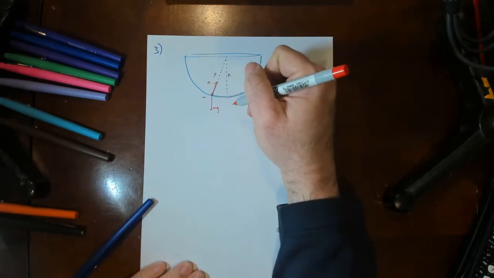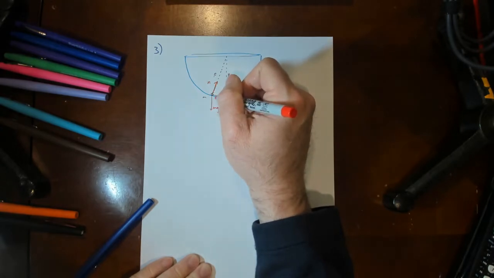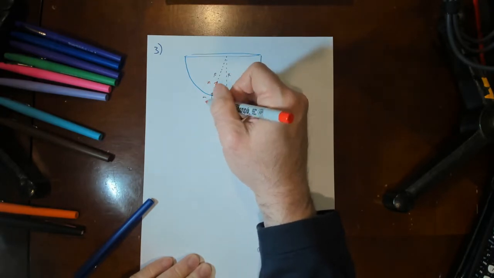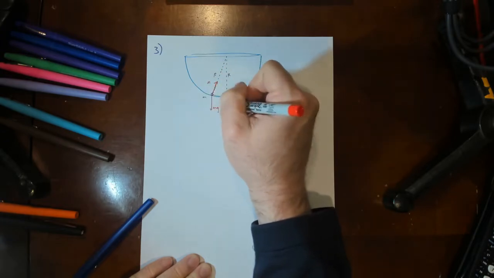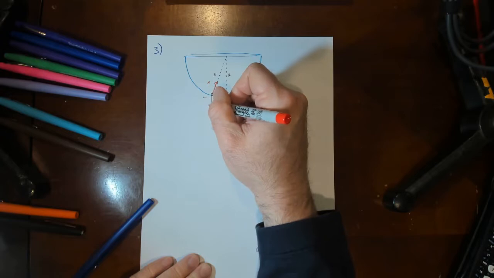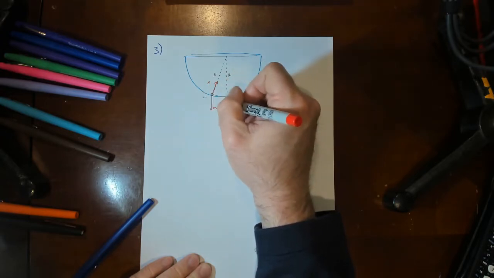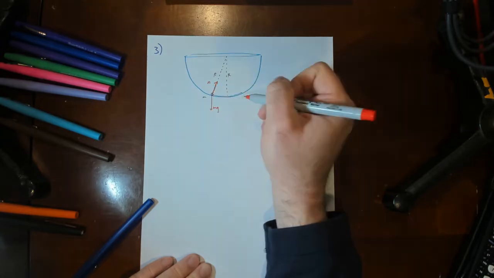That's our forces. If I think about radial and tangential, tangentially I'm going to have a tangential acceleration from mg downward, which is good because it's supposed to slide down, right?